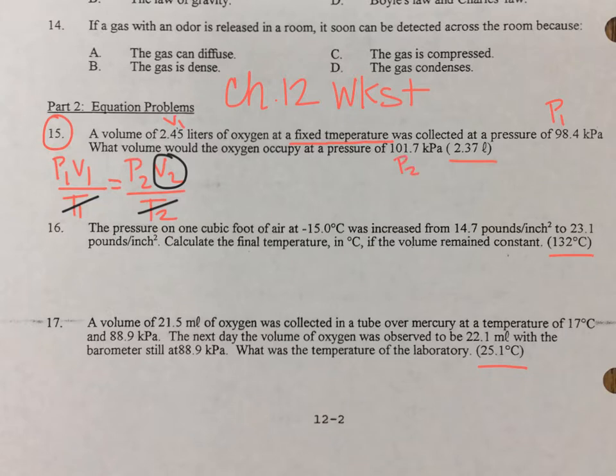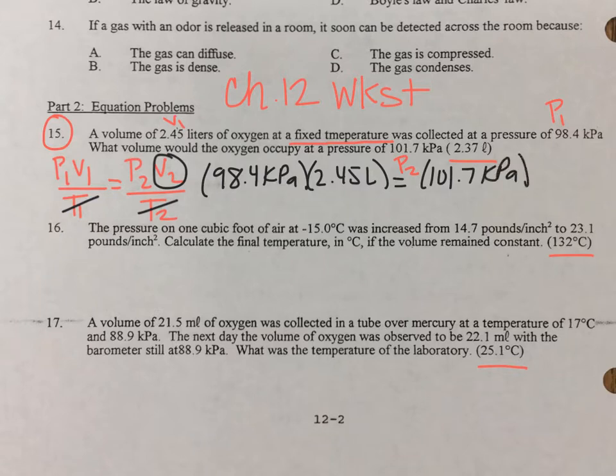Then we just plug the values into the equation and solve for V2. So P1 is 98.4 kilopascals. The volume V1 is 2.45 liters. P2 is given to us as 101.7 kilopascals. And V2 is what we're solving for. You can leave it as V2, or if you want to put X there, that is perfectly fine also.